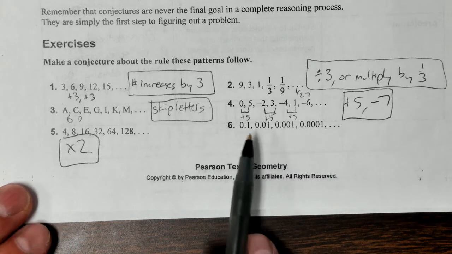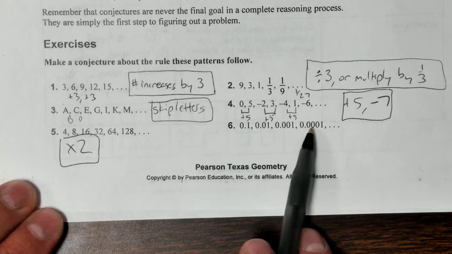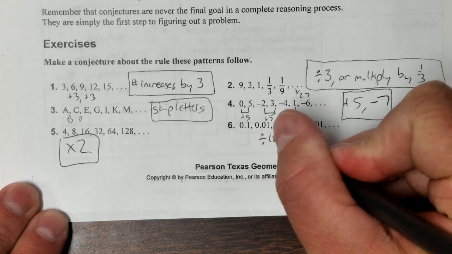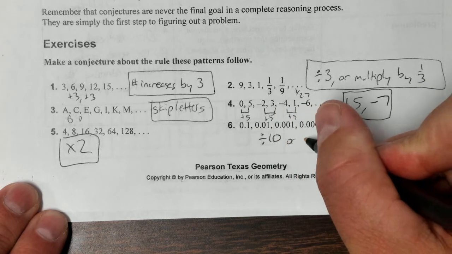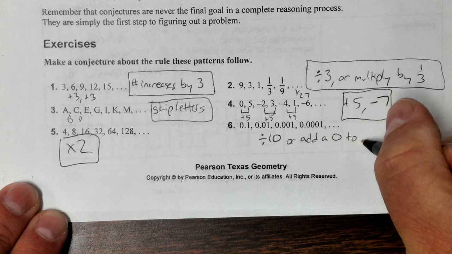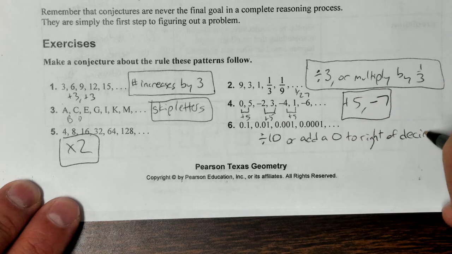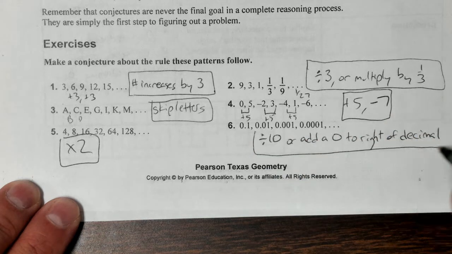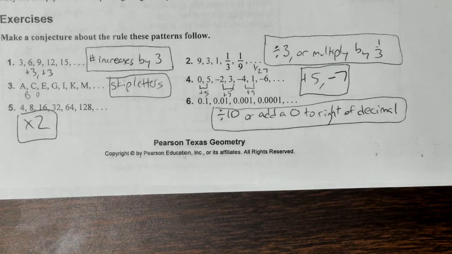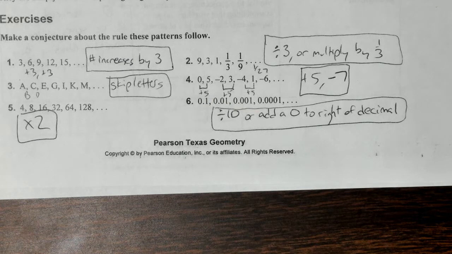And then this one, you go 0.1, 0.01, 0.001, 0.0001, etc. So this you could either say divide by 10, or you could just say add a 0 to the right of the decimal. You're getting an extra 0.